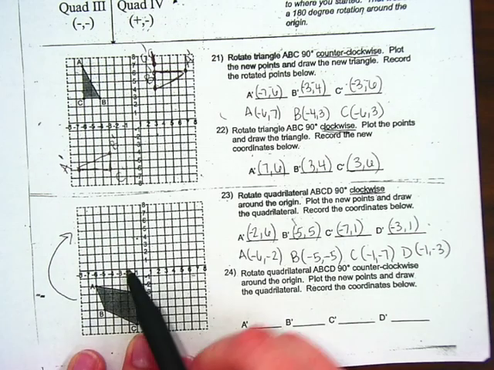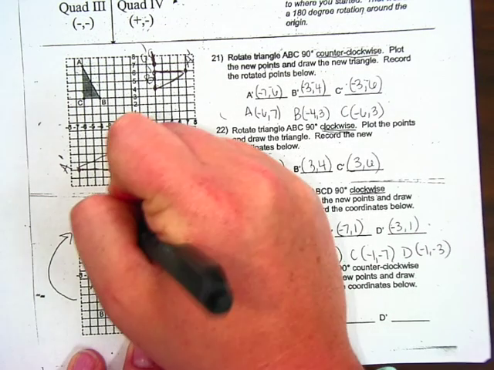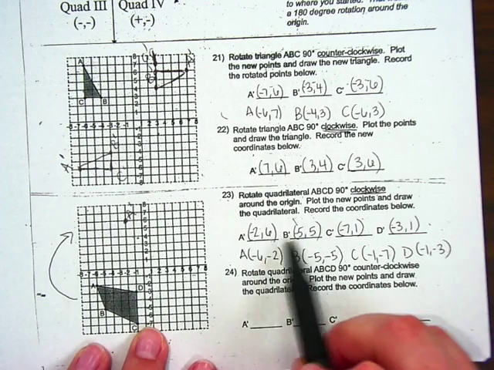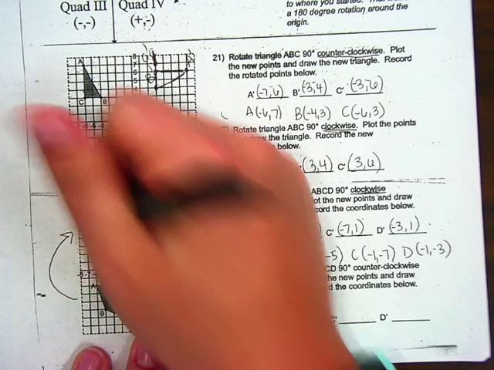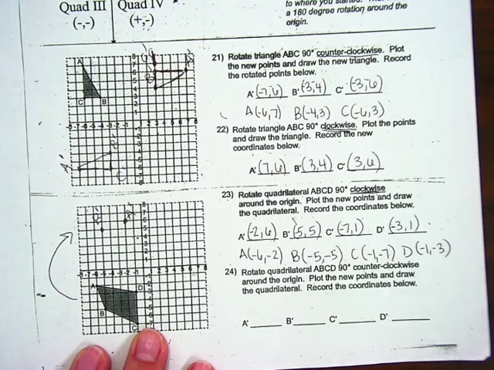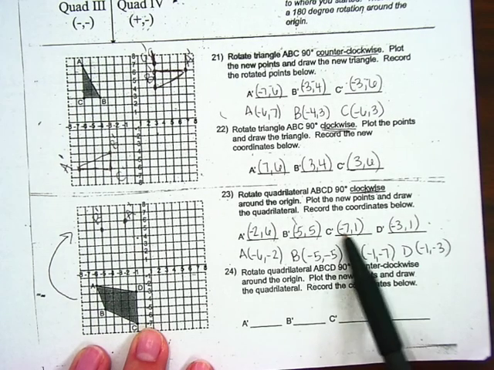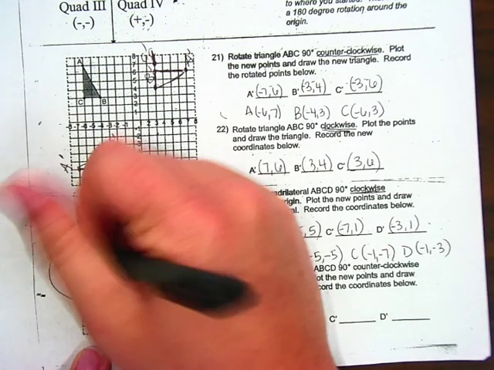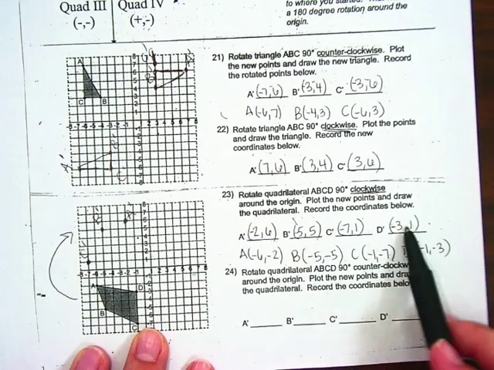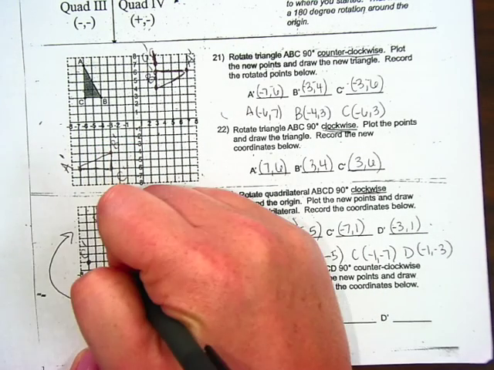So we have a negative 2 and a positive 6. Should be A prime. B prime should be a negative 5 and a positive 5. C prime should be a negative 7 and a positive 1. And D prime should be a negative 3 and 1.